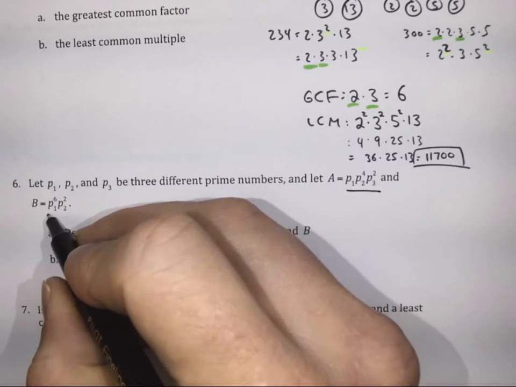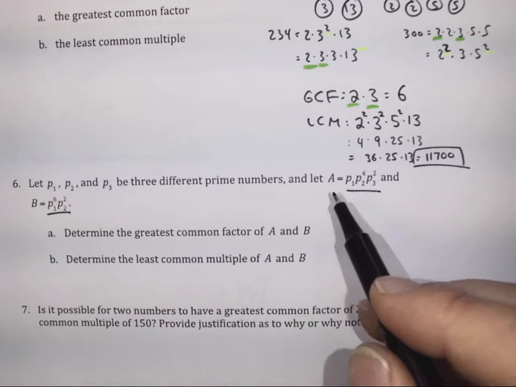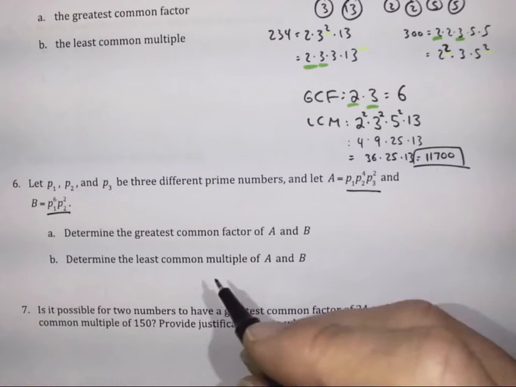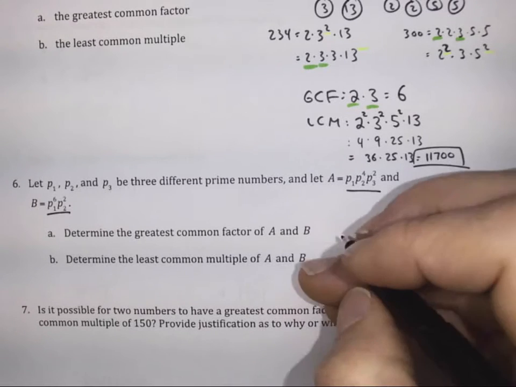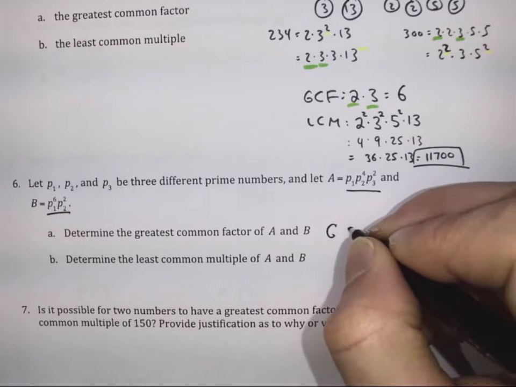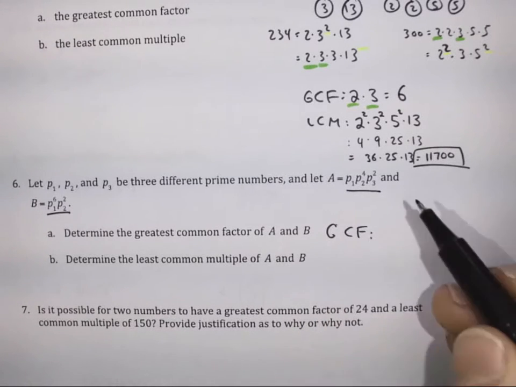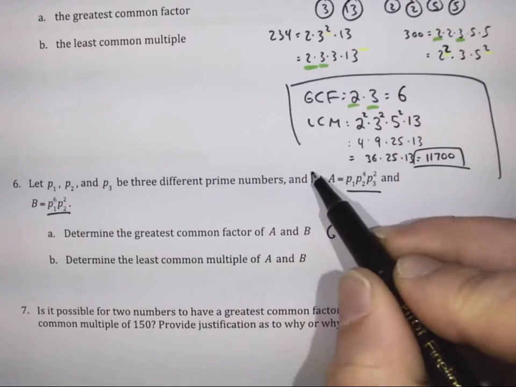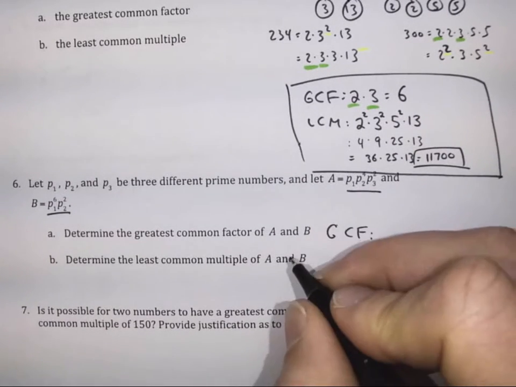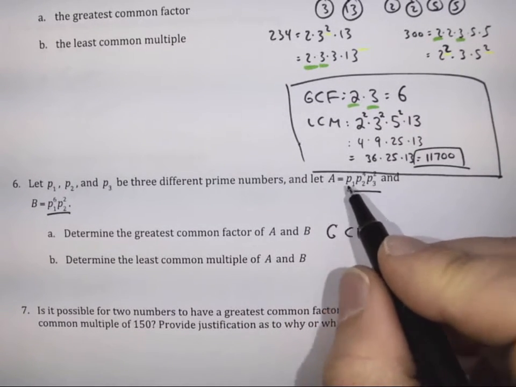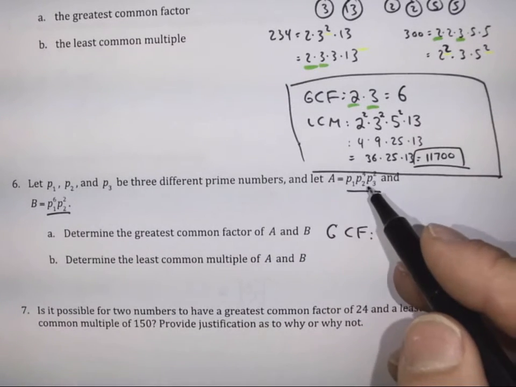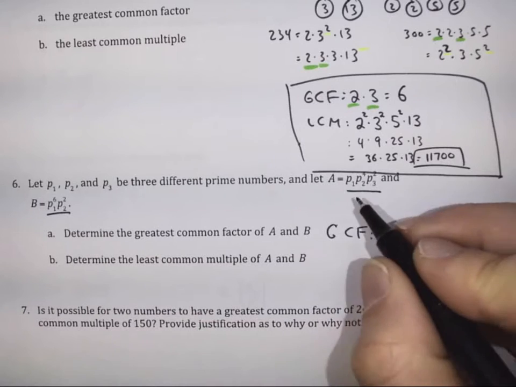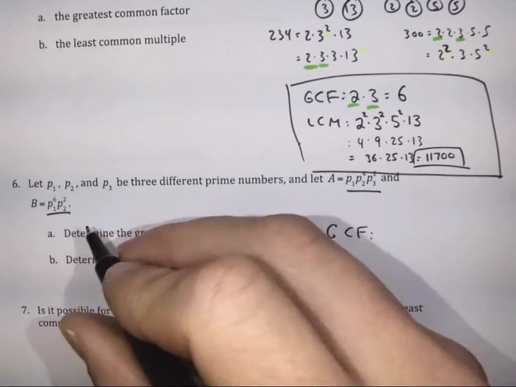And these are the prime factorizations of A and B. So can we find the GCF? Well, to find the GCF, we're going to ask what prime factors are present in both of these factorizations. It looks like at least one P1 is in each of them.